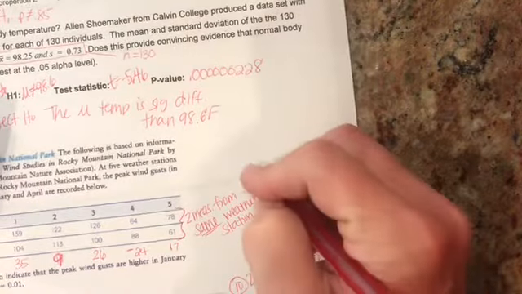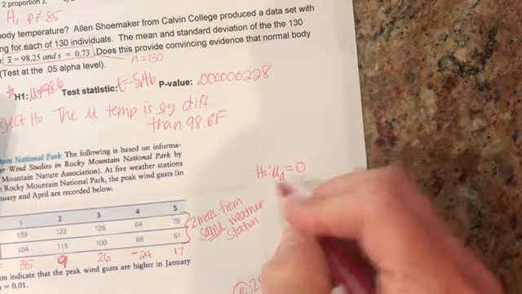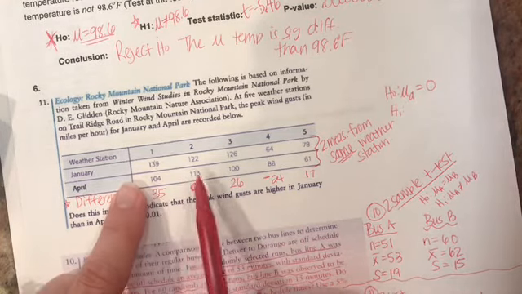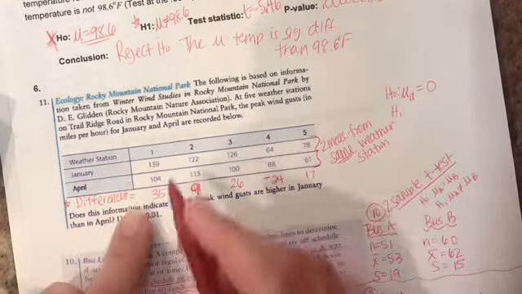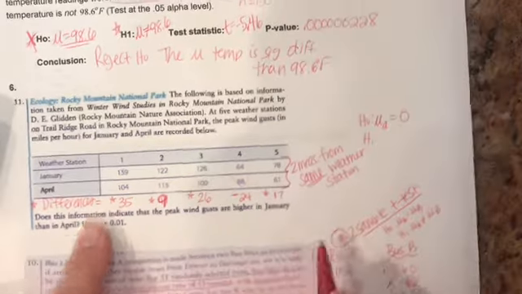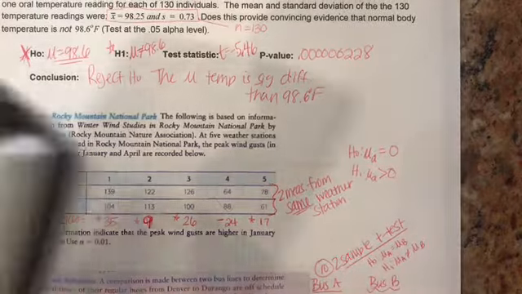For a matched pair test, the average difference is 0, and we're interested if the wind gusts are higher in January. So, do you agree everywhere except this, the wind gusts were higher in January? The positive numbers represent what we're looking for, so we're going to test a greater than 0.